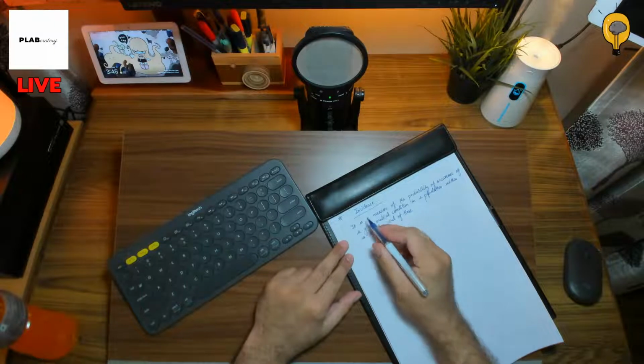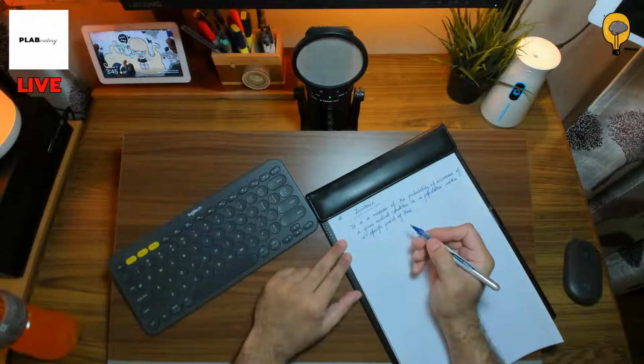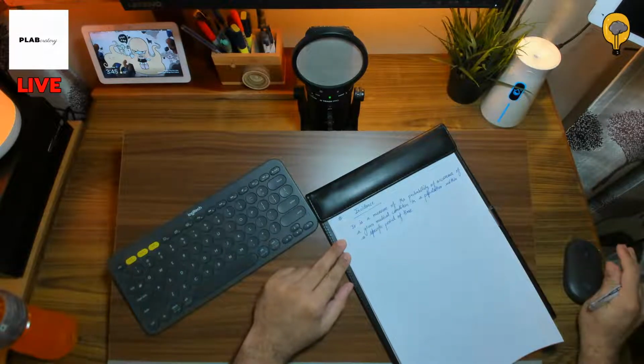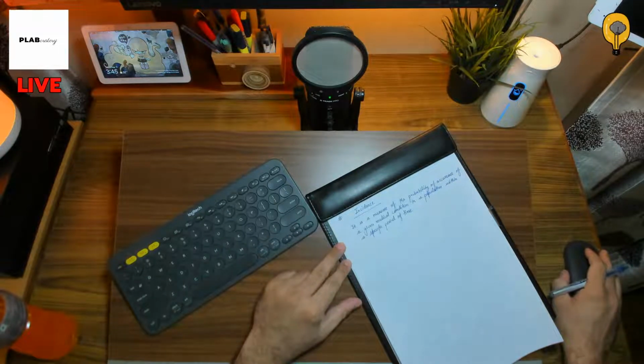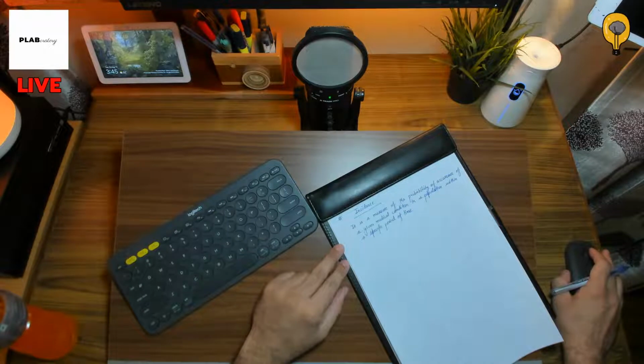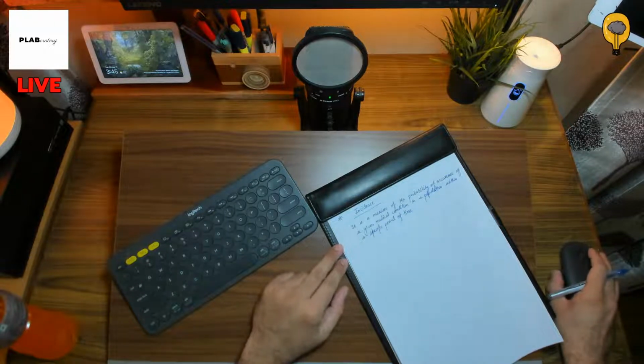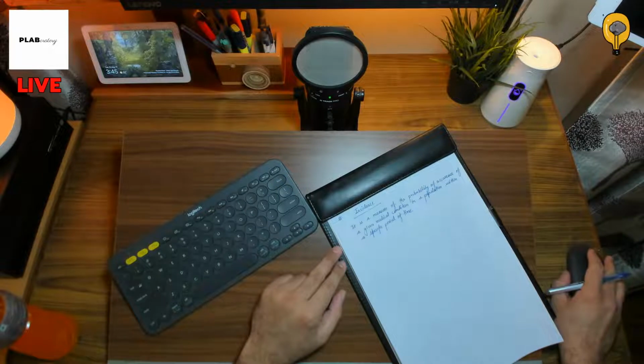Incidence is a measure of the probability of occurrence of a given medical condition in a population within a specific period of time. Probability of occurrence of a given medical condition in a population within a specified period of time. That is called incidence. Let's move on to the next one.